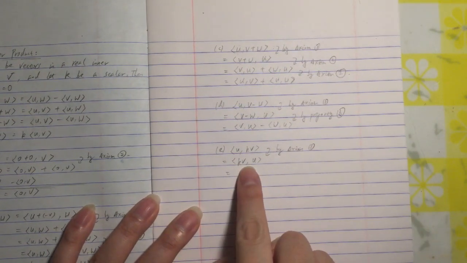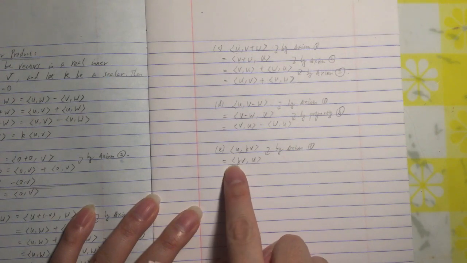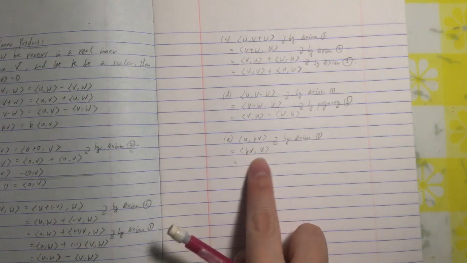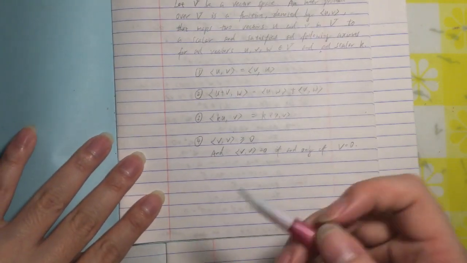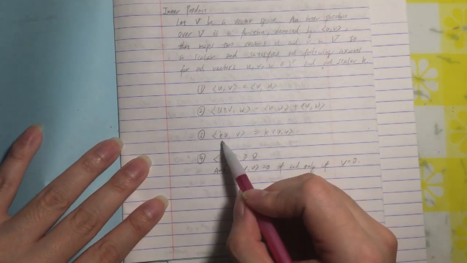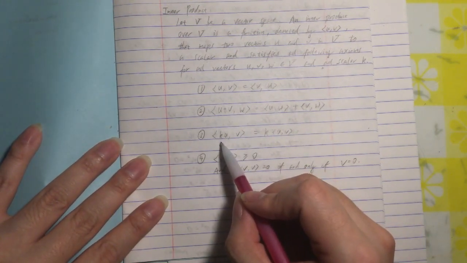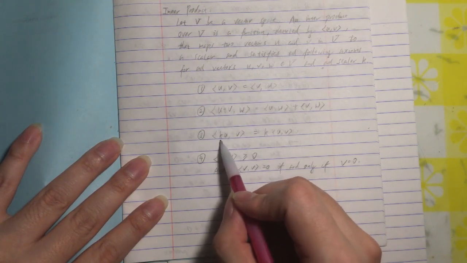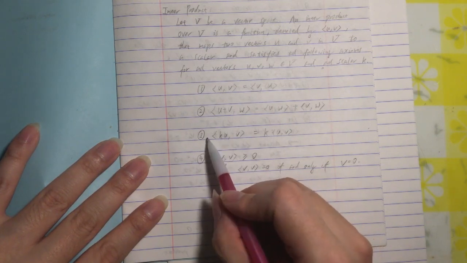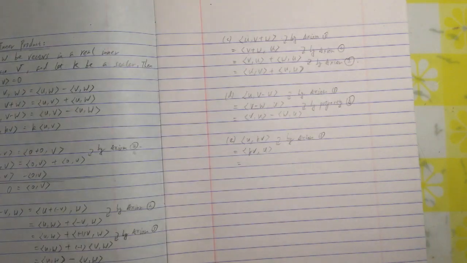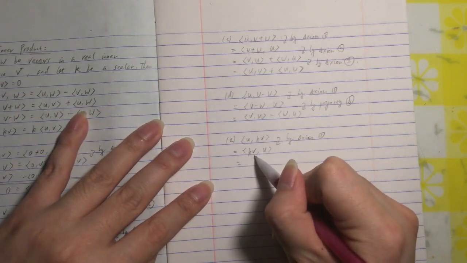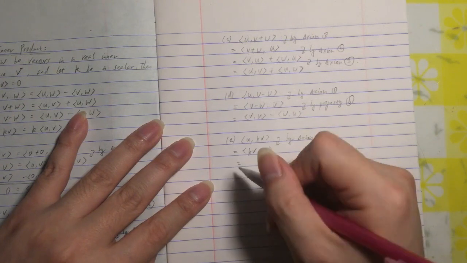Next, we have kv, u here. That's the inner product of kv, u. By axiom 3, which says if there's a scalar in front of the first vector, I can pull the scalar out. Here we have a scalar in front of the first vector, so I can pull the scalar.